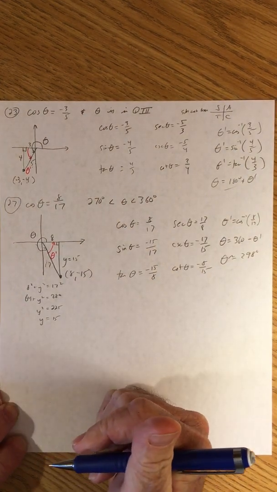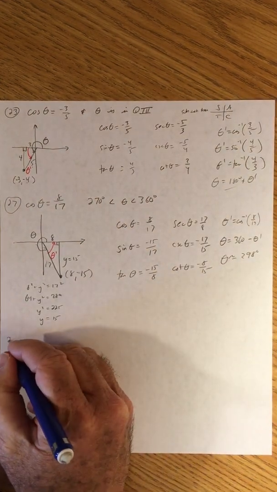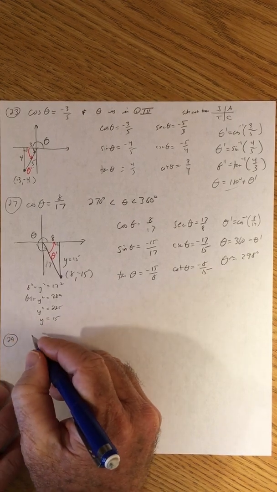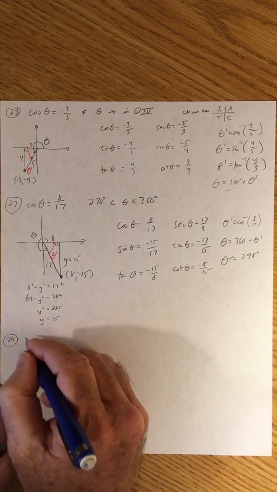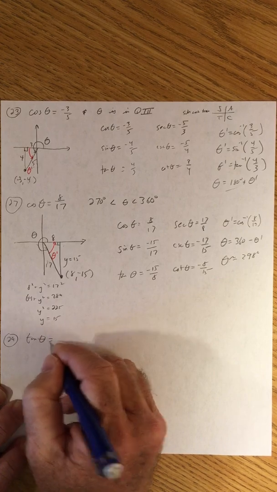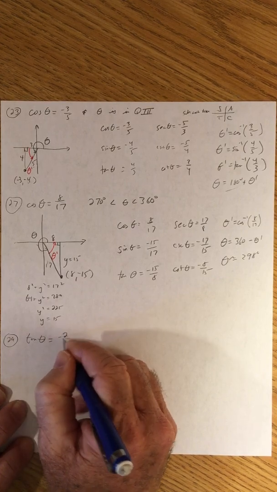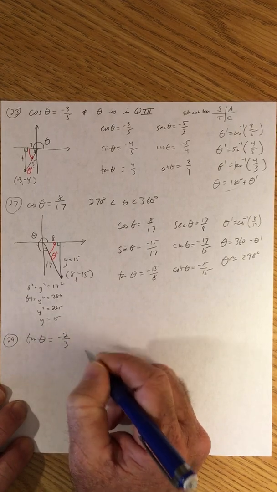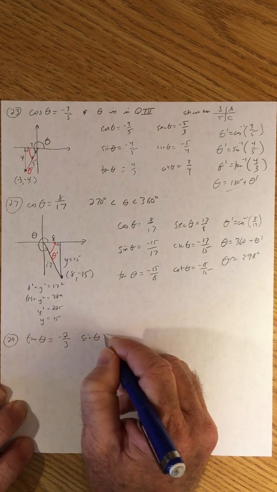Okay, last problem. Number 29. The given information is tangent theta is equal to negative 2/3. And sine of theta is greater than 0.